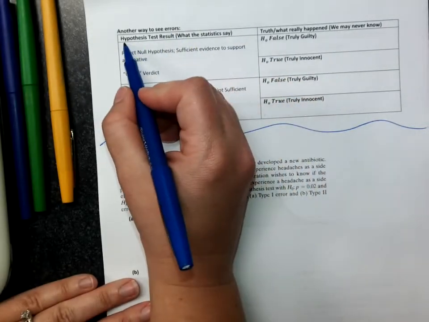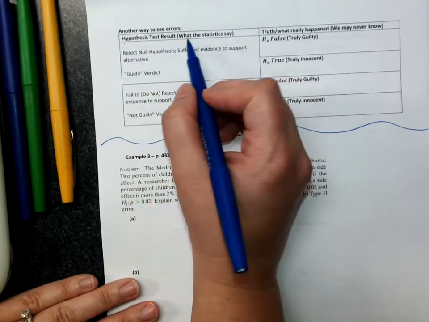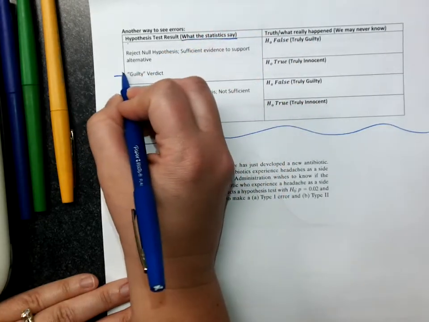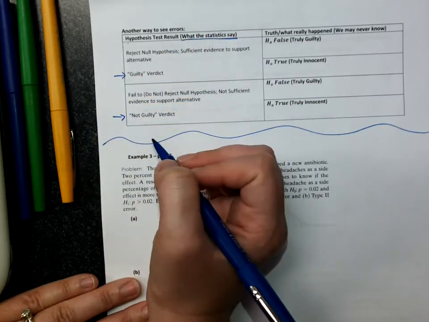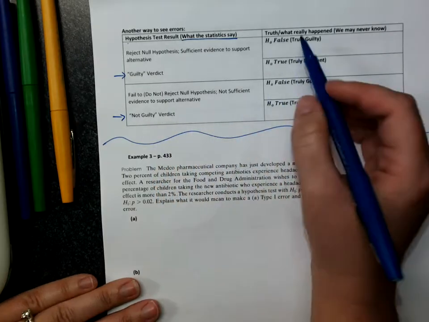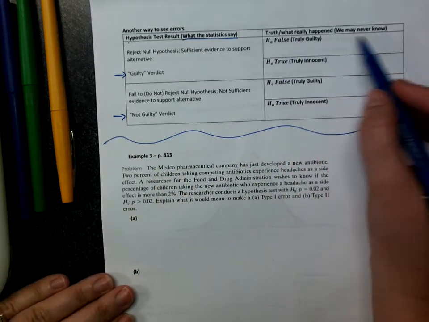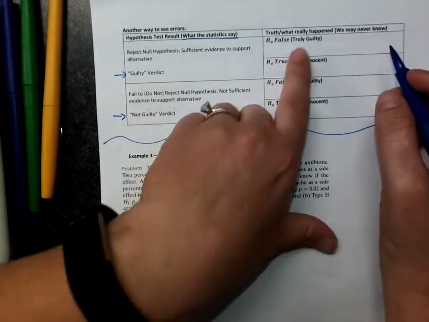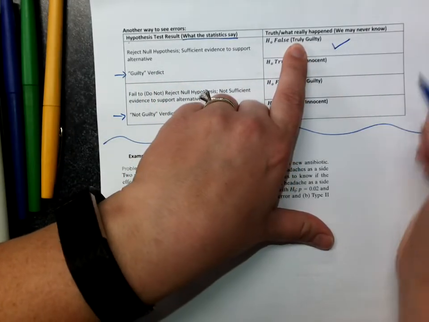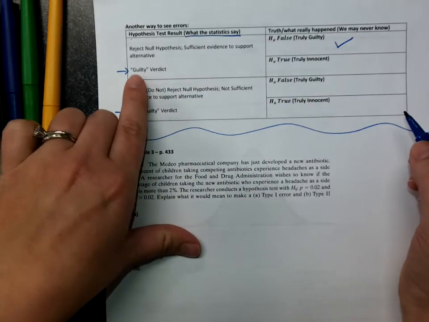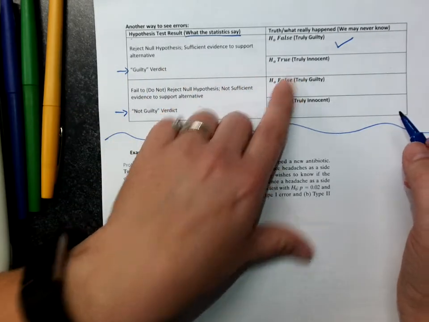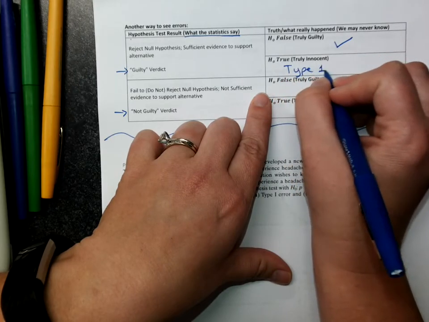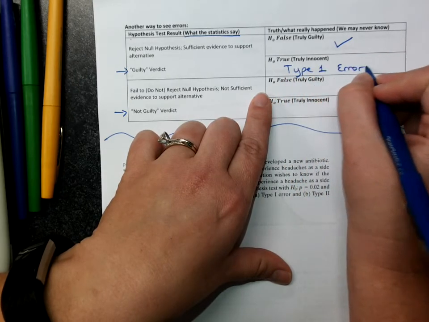So, again, we have the hypothesis test result, what the statistics say. This is, again, like the court decision. You're either guilty or not guilty. That's your court decision. And the truth, or what really happened, which we may never know. So if I get a guilty verdict and I am truly guilty, that's a correct decision. If I get a guilty verdict and I'm truly innocent, that is a type 1 error.